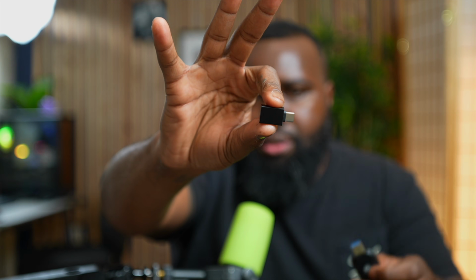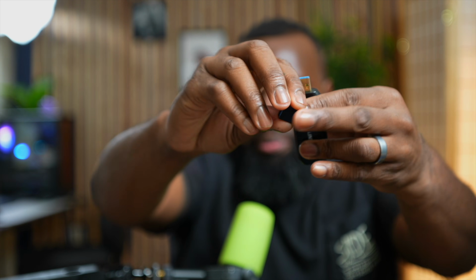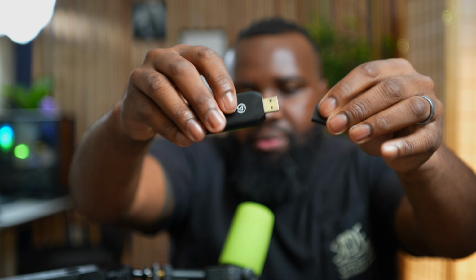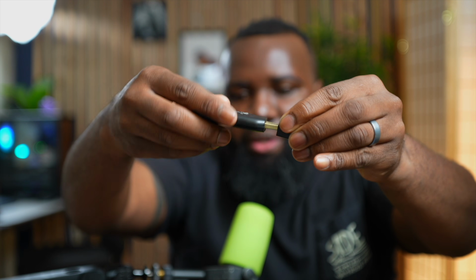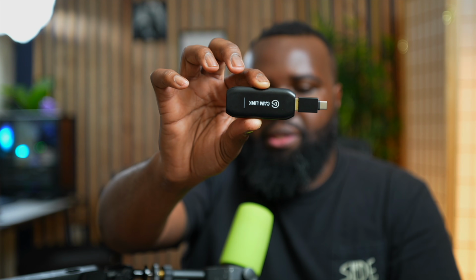So all you got to do is get a USB-A to USB-C adapter, something like this. And all you're going to do is, let me flip it here, just plug it in there. And make sure you put it the right way. You know, I had it right the first time. That's crazy. I had it right the first time, but I didn't believe in myself. That's why I turned it. All right. It's weird.